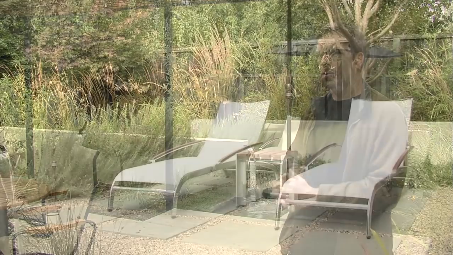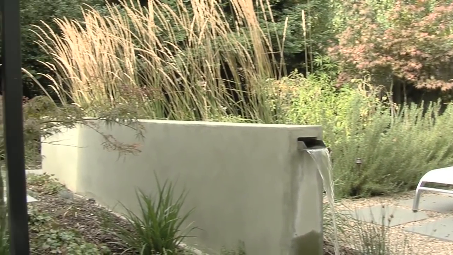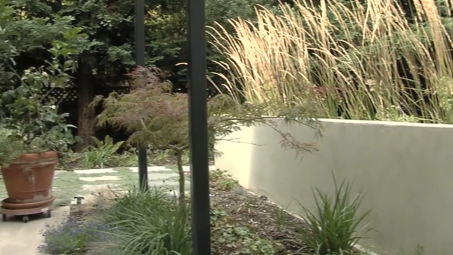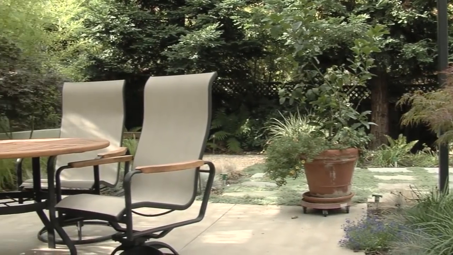So in this case, we had a small space and they wanted to maximize it for outdoor living. And they liked a lot of the things we have done before, including water features and arbors. And so this project had the opportunity to create a composition of spaces that would utilize the entire yard and maximize our yard for outdoor living.